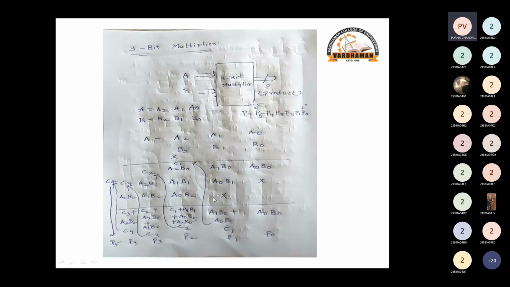Why? Because direct implementation of this is not possible. We have only a full adder, which allows only 3-bit addition. Here we want 4-bit addition, and that is not possible with the full adder. That's why we are breaking this into two parts. Then we'll proceed.